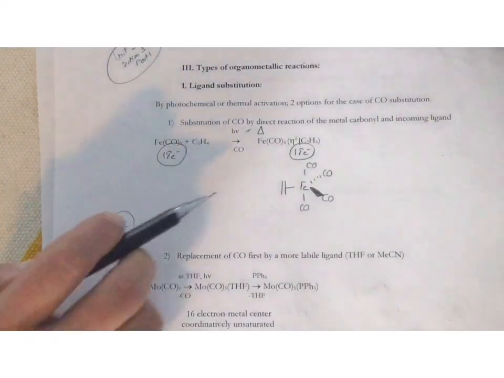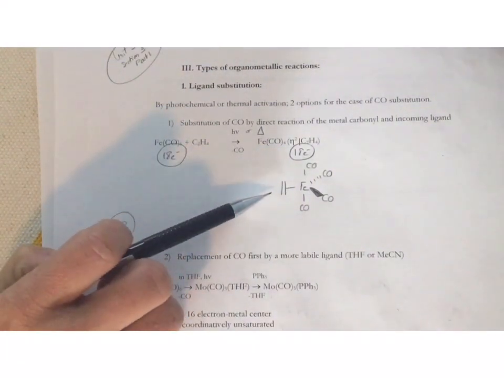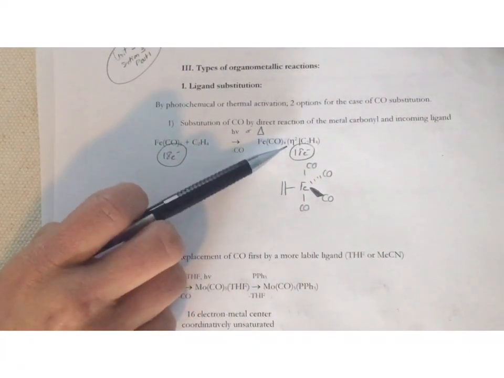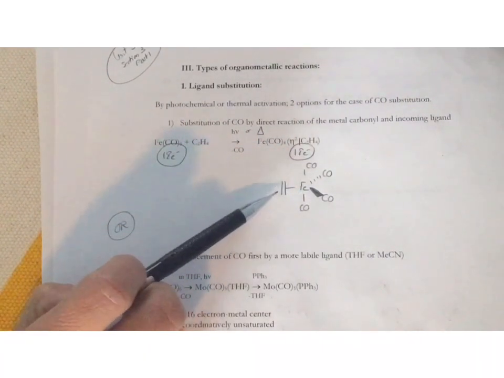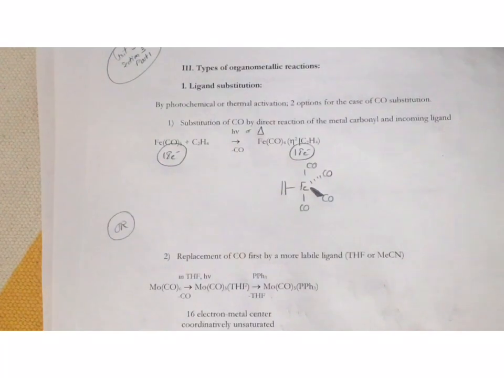Okay, so remember to really signify that we are having an eta 2 hapticity, I have to have that double bond, and then the bond from the ion to the center of that double bond. Okay, trigonal bipyramidal, trigonal bipyramidal. That's a direct substitution, right? I did not use any intermediate reaction here.